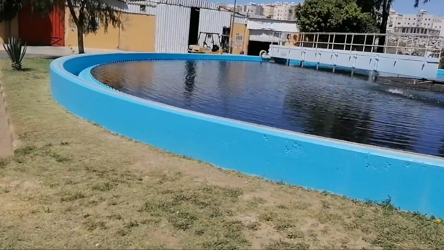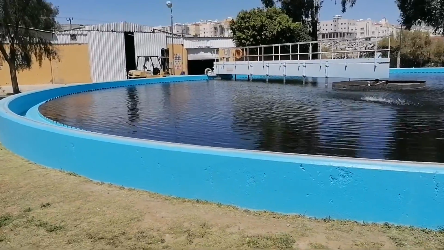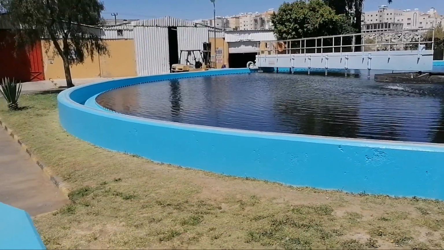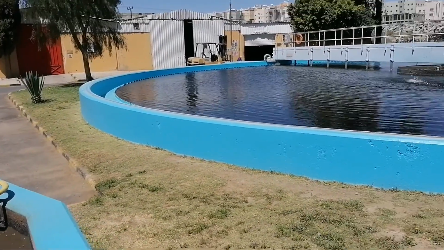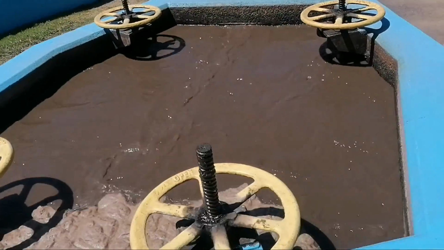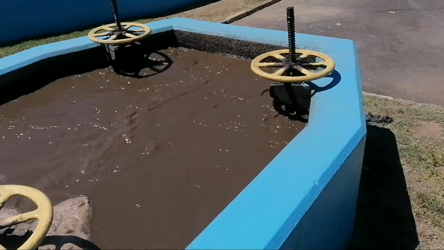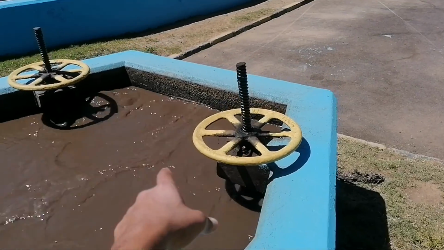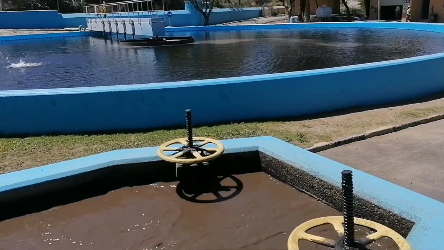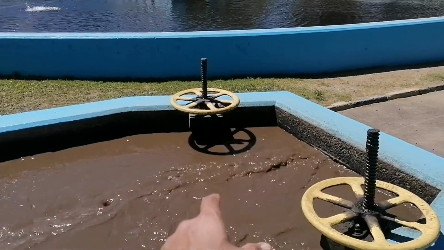So the water comes directly from the sludge. The sludge which has settled down in the clarifier tank will come here. If I close these 2 valves, the water will not come from the clarifier tank. If I open, then water will come.